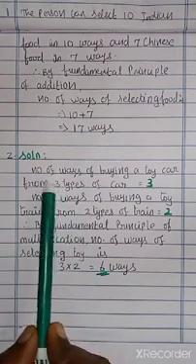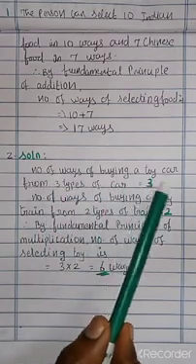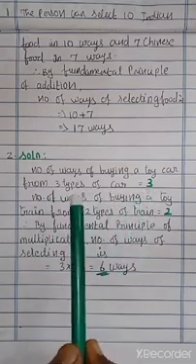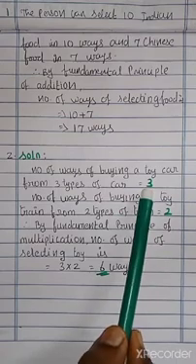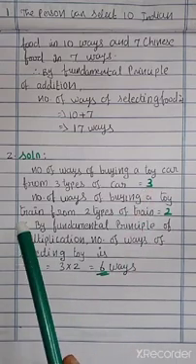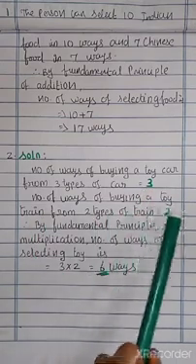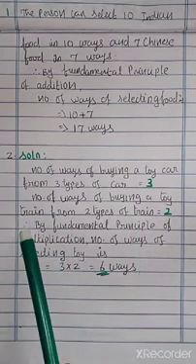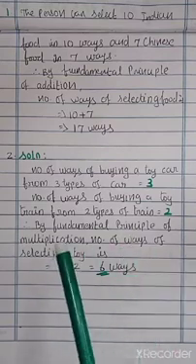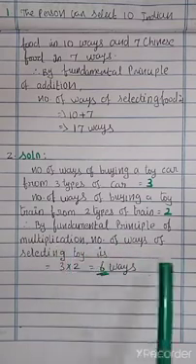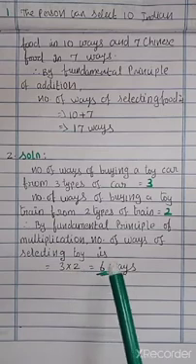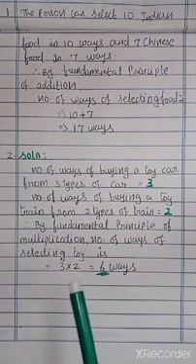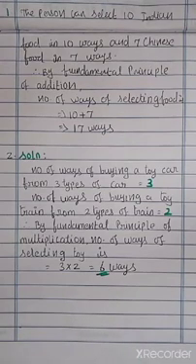Number of ways of buying a toy car from 3 types of car is 3 ways. Number of ways of buying a toy train from 2 types of train is 2. Therefore, by the fundamental principle of multiplication, the number of ways of selecting a toy is 3 into 2, which is equal to 6 ways.